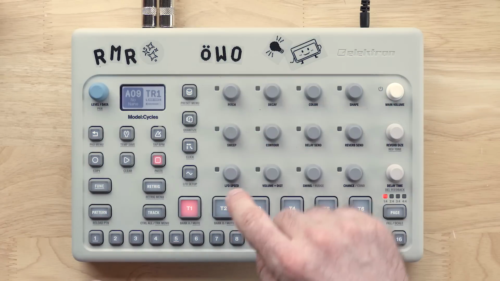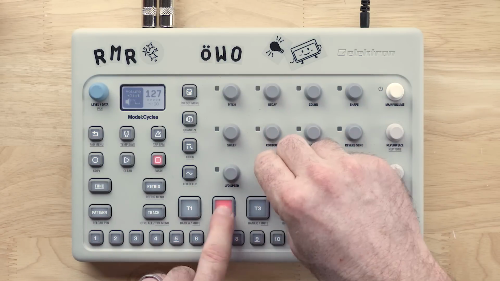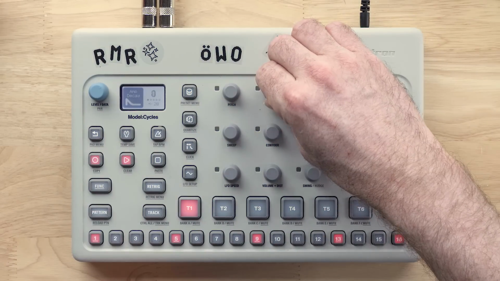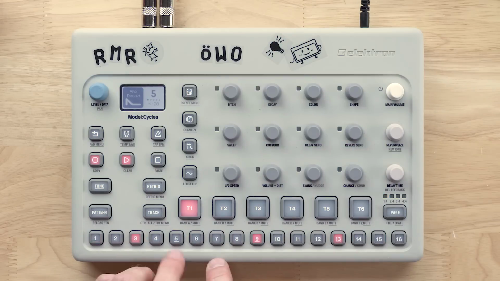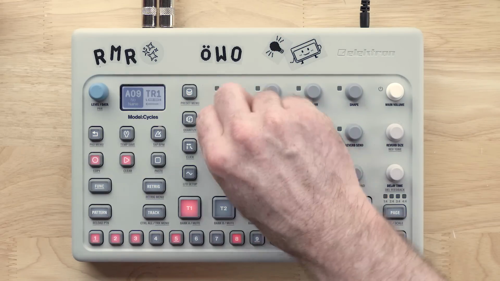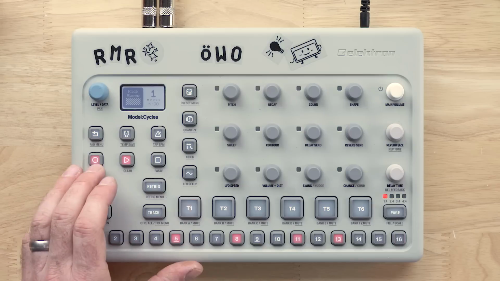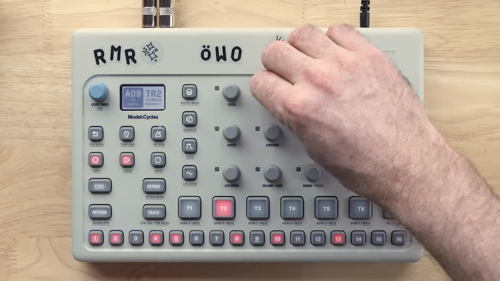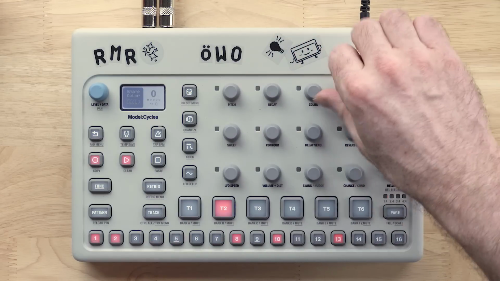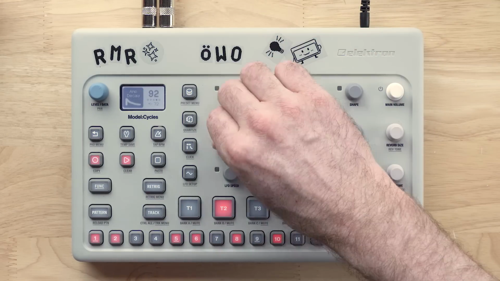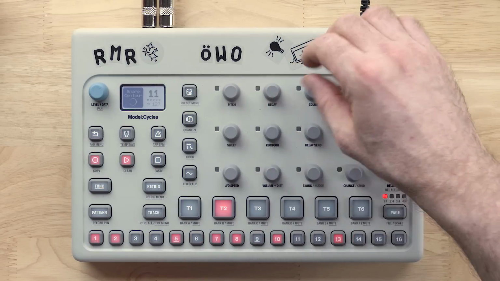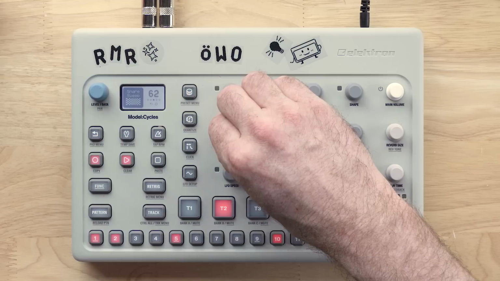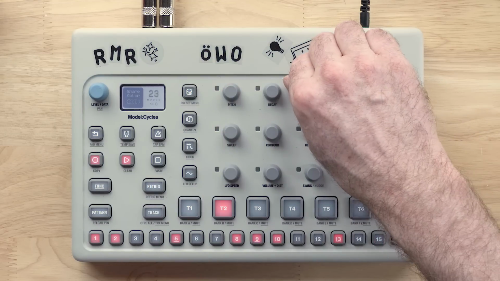Let's go to snare. We're going to turn up the volume. There's our normal snare. All right, track 2. Here's our snare. Here, adding more attack with the sweep knob.